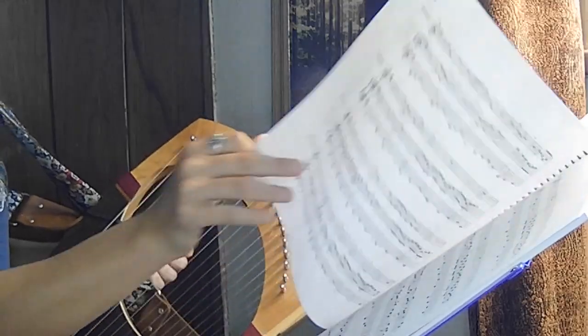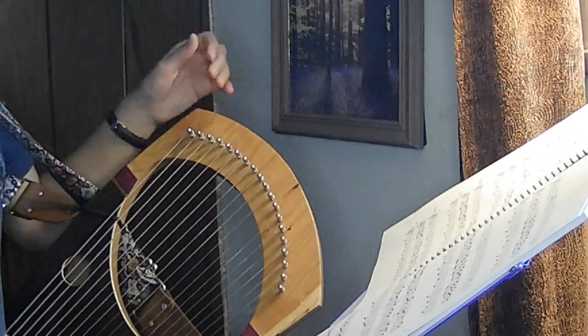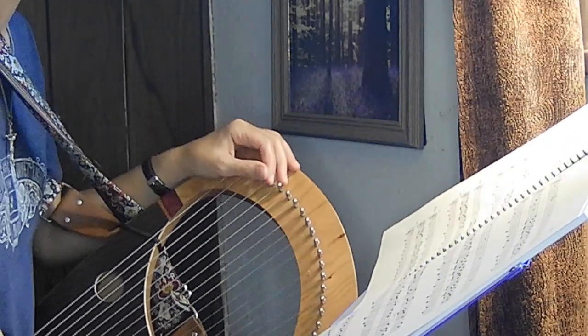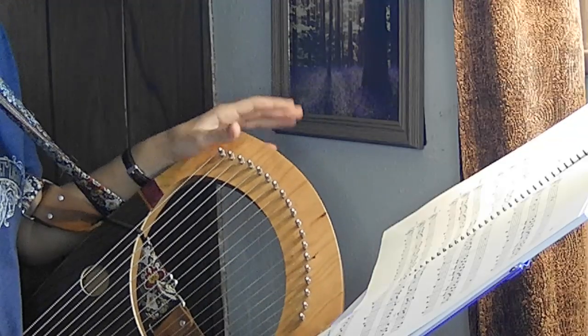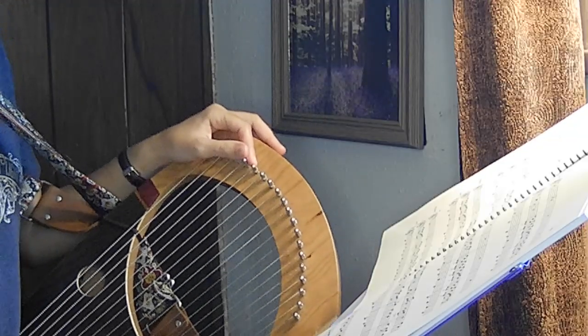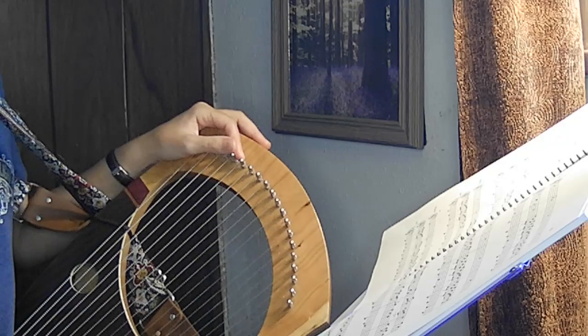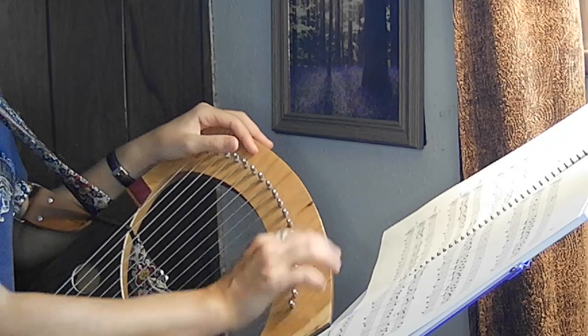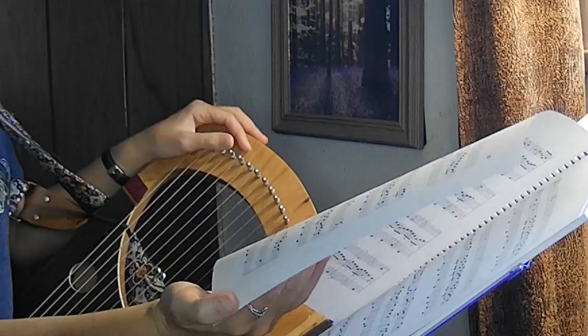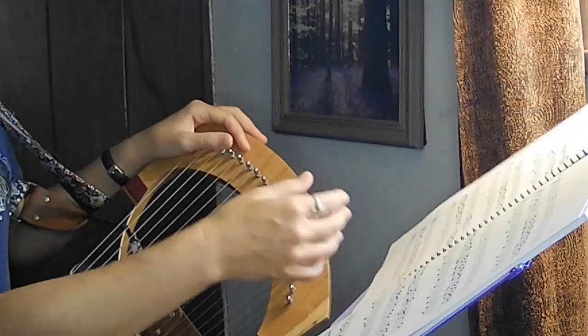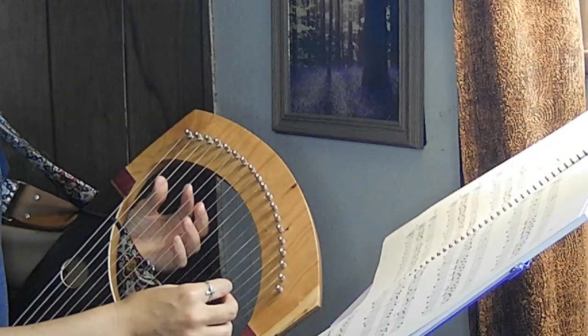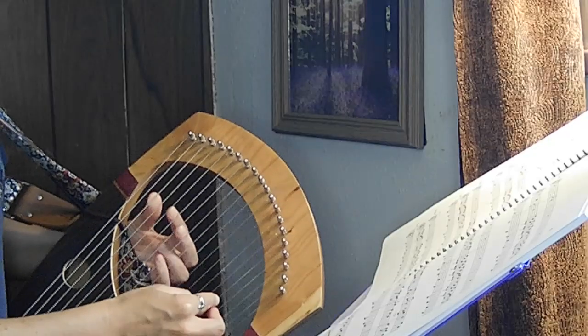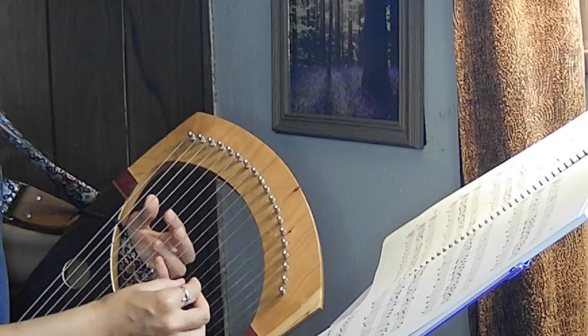Okay, moving ahead. We are now at the end of, basically the pickup to measure 30. And you'll see that measure 30 is exactly the same as measure 26. So just as a reminder, this is how this goes. Ah, wrong spot, sorry.